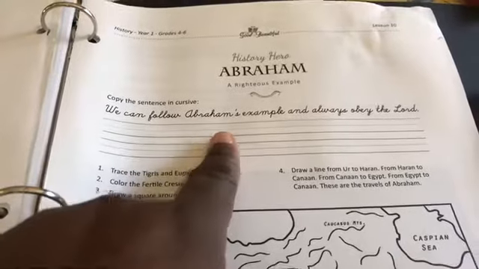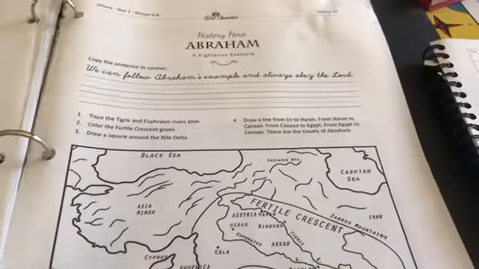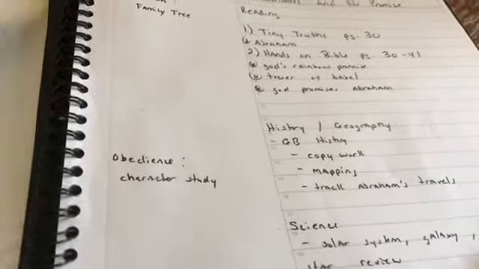cursive instead of regular handwriting. And it's the same kind of mapping. So that's what we're doing for history. And then for science, oh, I want to show you guys this too. We're also going to track Abraham's travels.